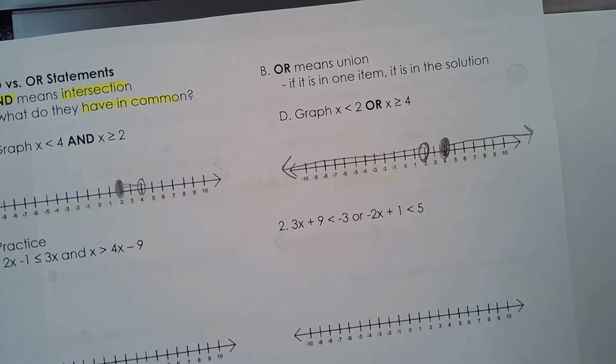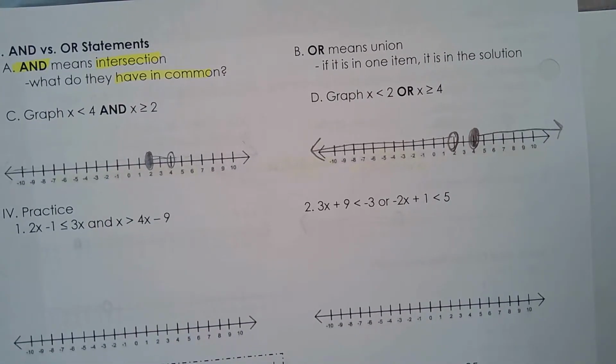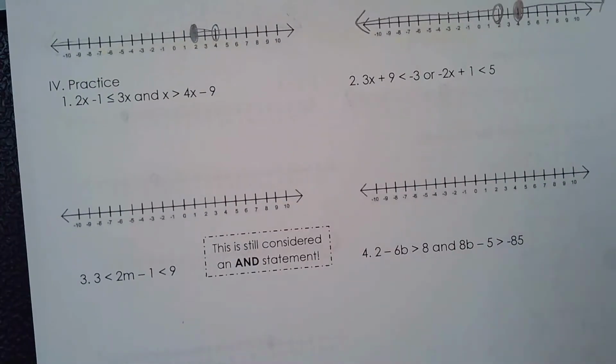Questions on any of that? I feel like it's not super complicated, but I also don't want to just breeze past it. So if we're good, we'll go ahead and do a couple of these together on the back. I want to do 2 and 3 together, and then I'll let you try the rest on your own, because it's basically just the same thing. So we'll do number 2 first.